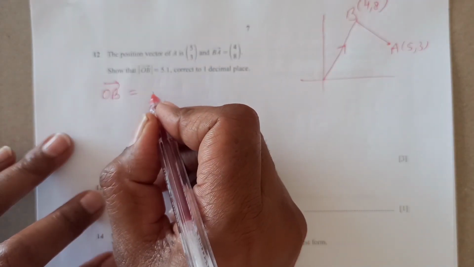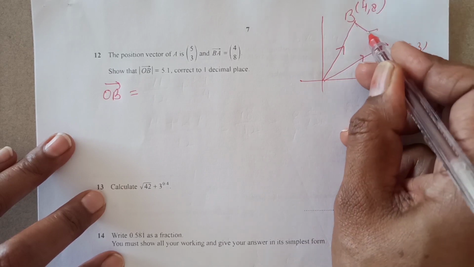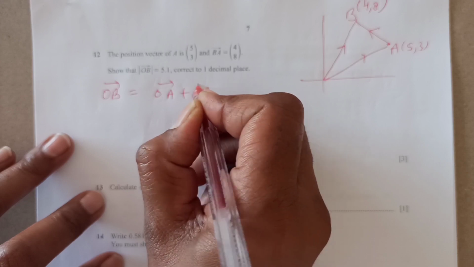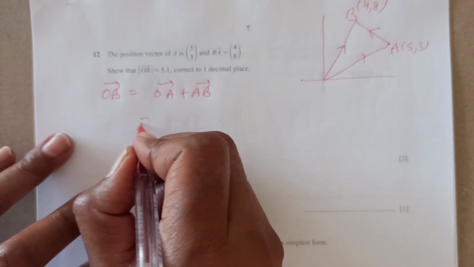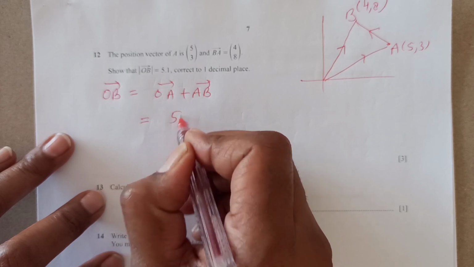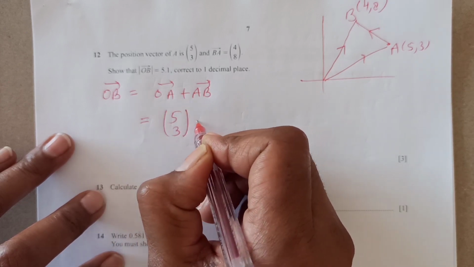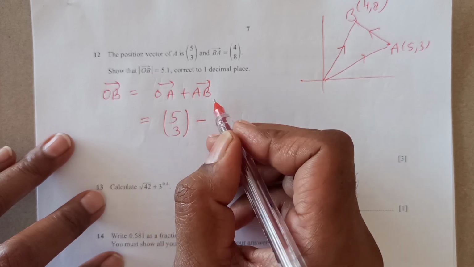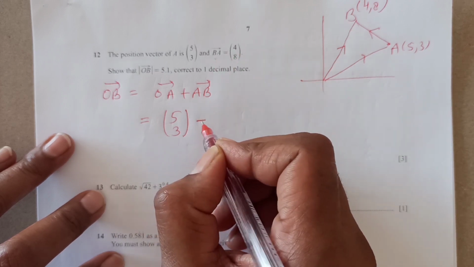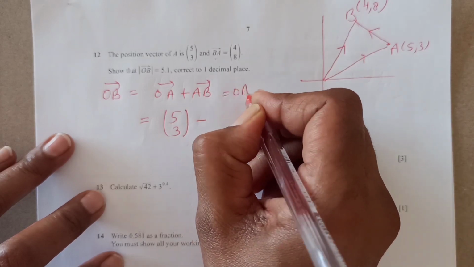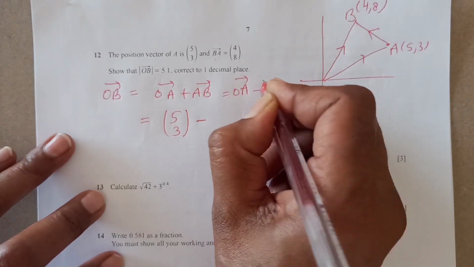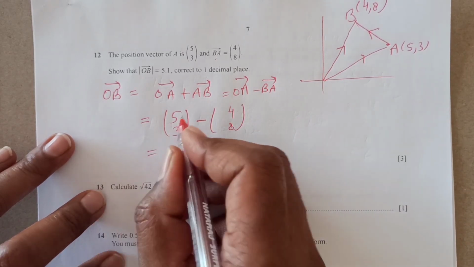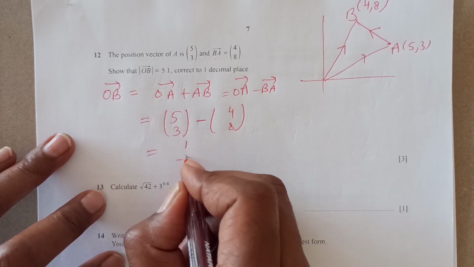So going from O to B is OA plus AB, right? OA, position vector of OA is 5, 3, plus AB. B are given BA, so I'm just going to change the sign here. We can say here OA minus BA, right? So then minus 4 and 8. So when you calculate this, 5 minus 4 is 1 and this is negative 5.